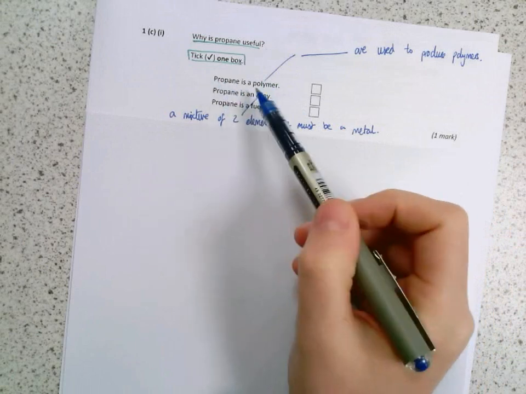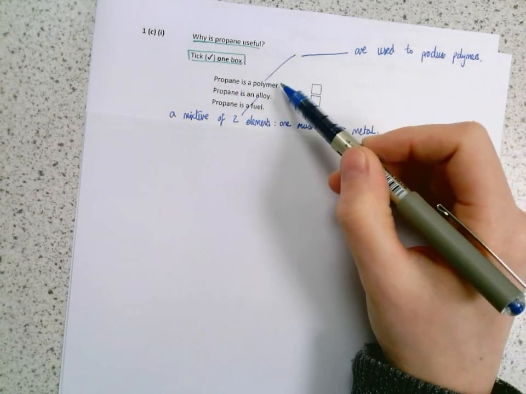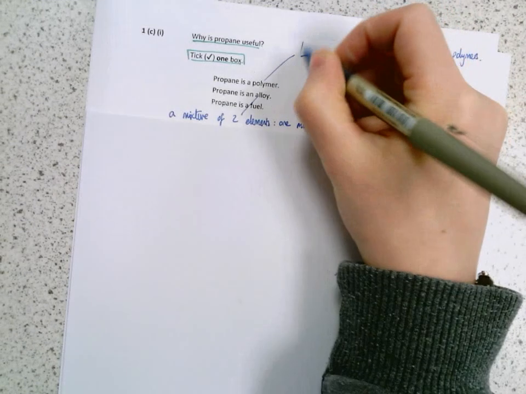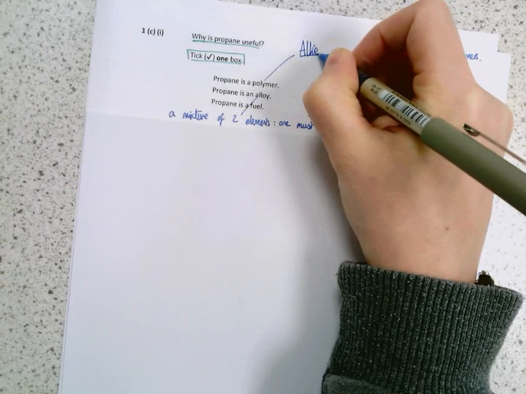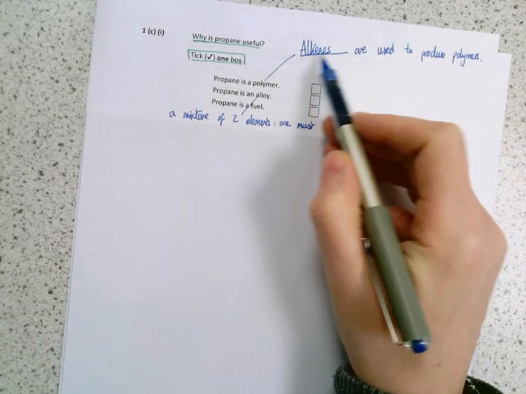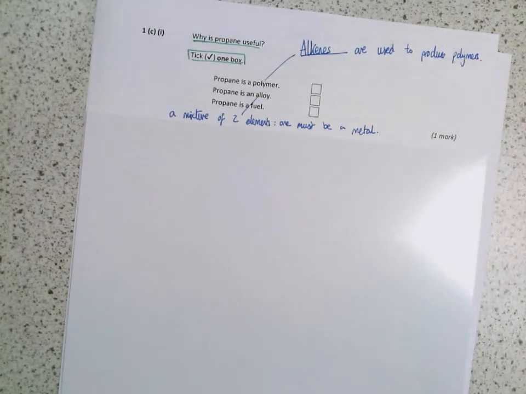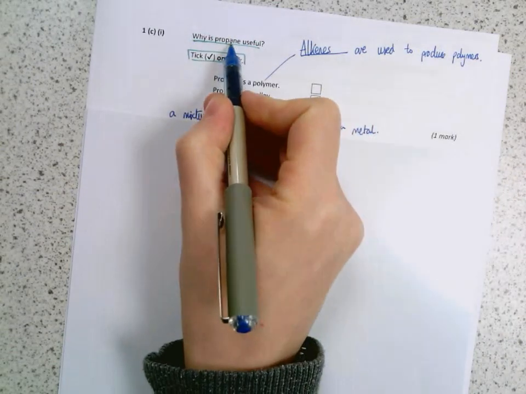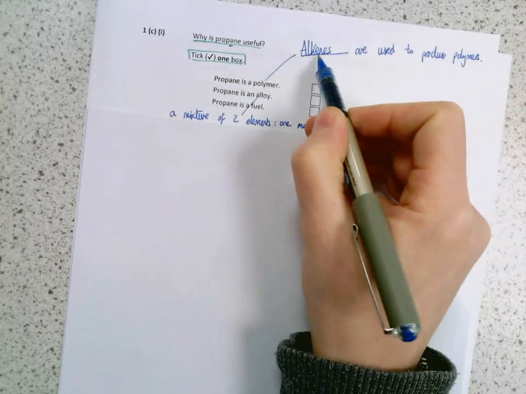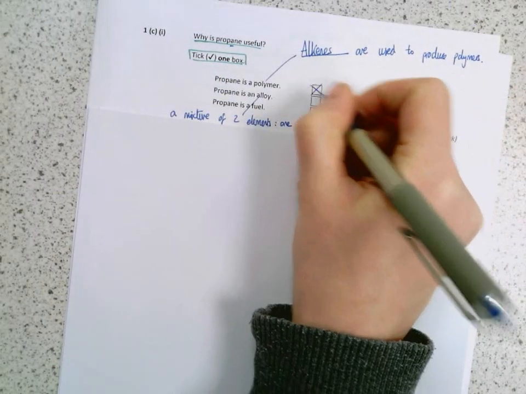A polymer: propane is a polymer. Polymers are usually a type of plastic, and they are formed from alkenes. So if you didn't know that, if you didn't see that blank and think I know exactly what Miss Clear's talking about, you need to learn that. Alkenes are used to produce polymers. So you can rule that one out. Propane is definitely not an alkene, because propane is an alkane. It's got an A in it rather than an E in it. So it's not propane as a polymer.